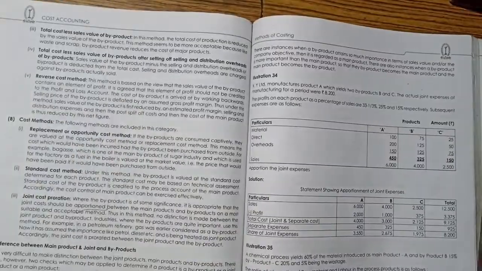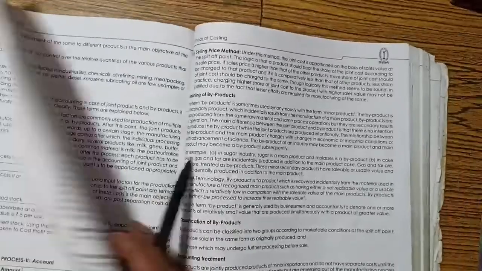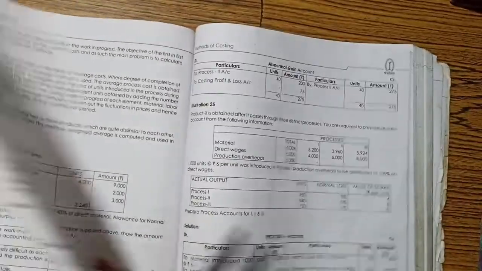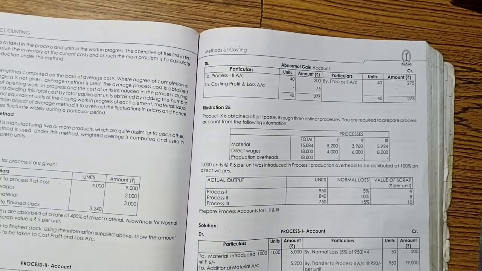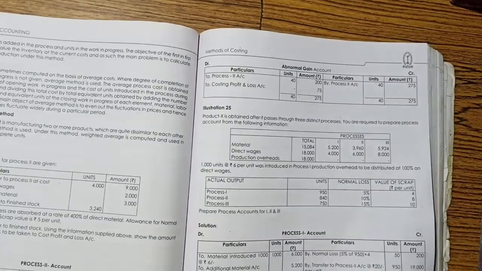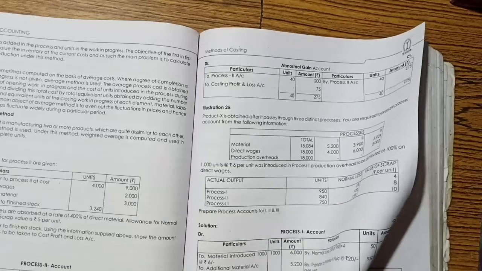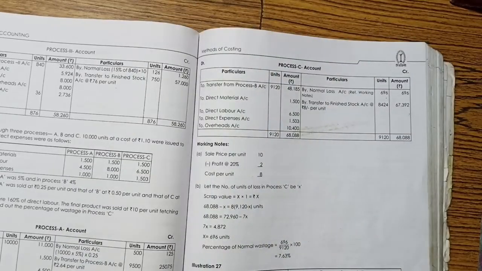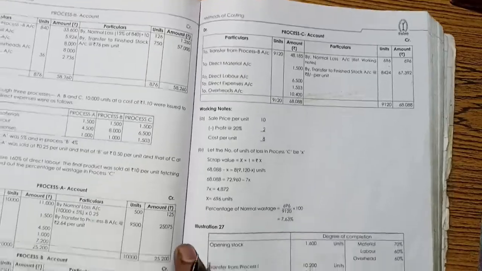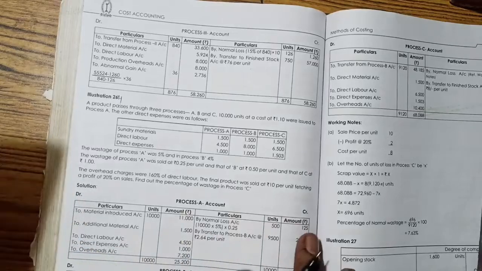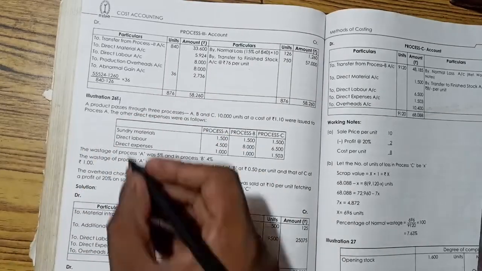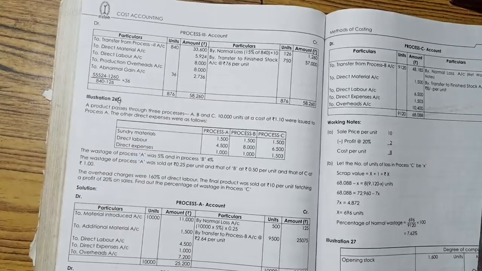Vegetable oil manufacturing company, split off oil. So this is the question regarding the sixth question A in the postal test paper, question illustration number 26, 6th A. So this is the 6th A of production of the postal test papers.